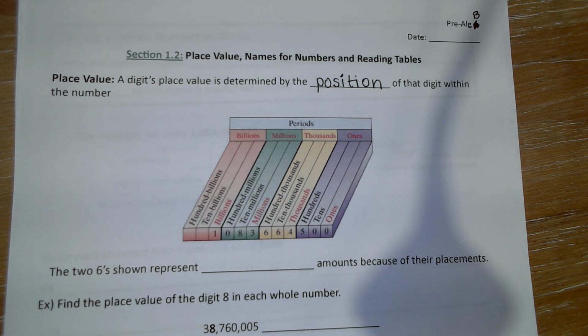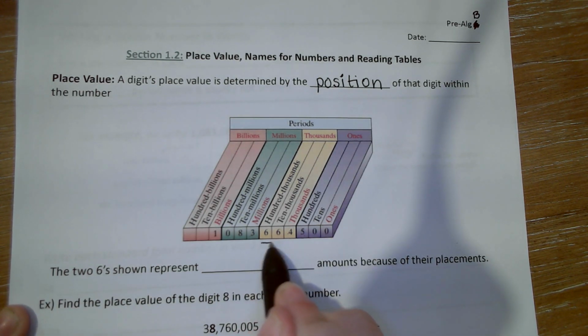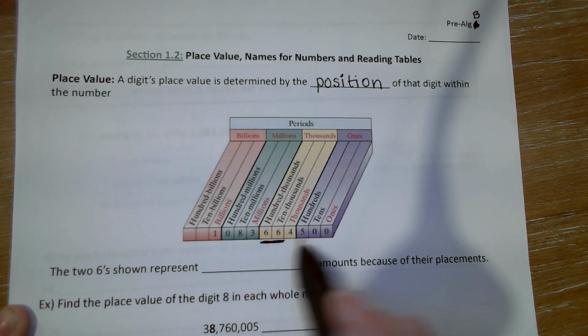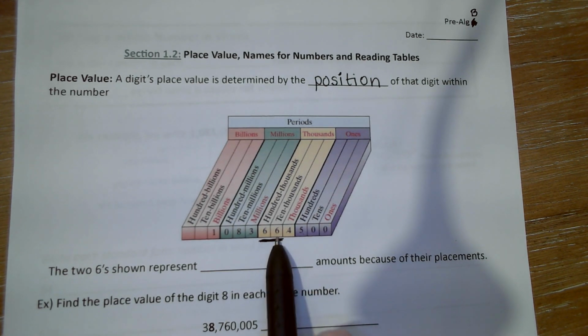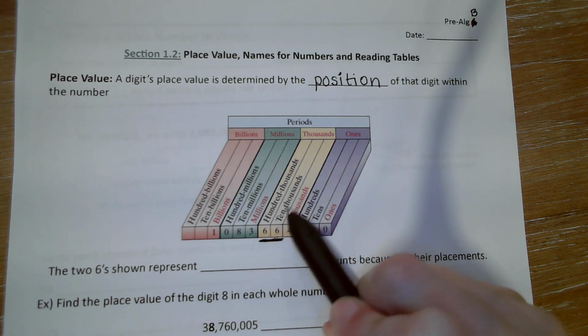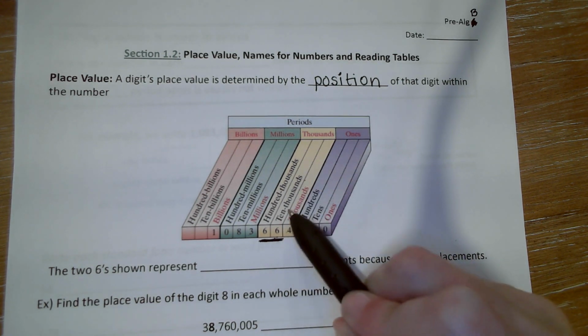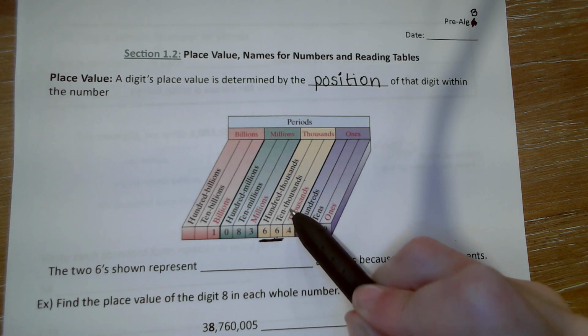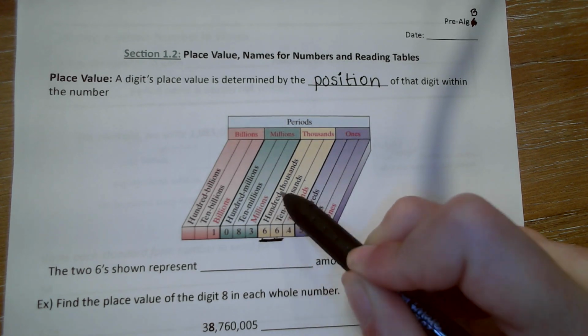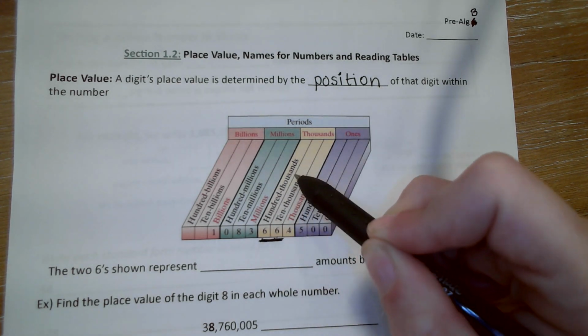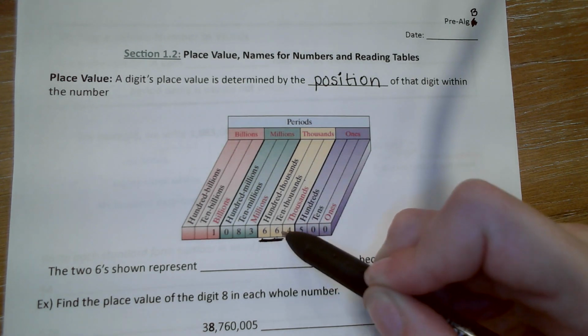Now, an example of this is the 2 6s shown up here. Everyone underline them. Those 2 6s. Now, without place value, we might think they're the same number. They're both a 6. It might seem obvious. But because of place value, we understand that the 6 in this column represents 6 10,000s, 6 groups of 10,000. So that's 60,000. And this 6 represents 6 groups of 100,000, 600,000s.